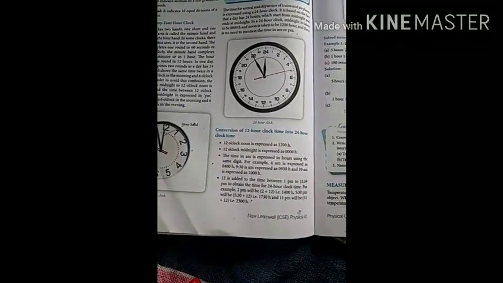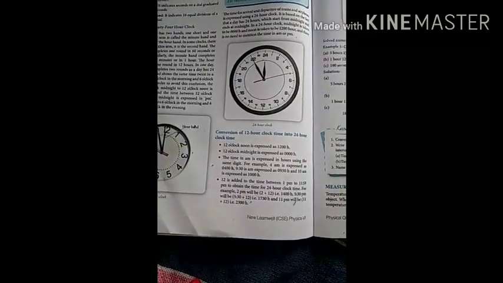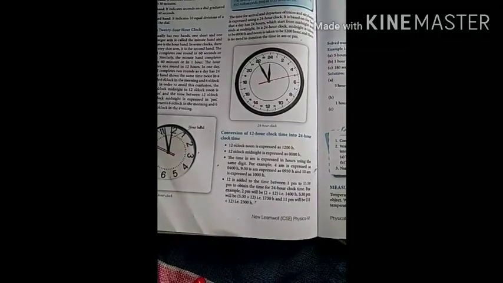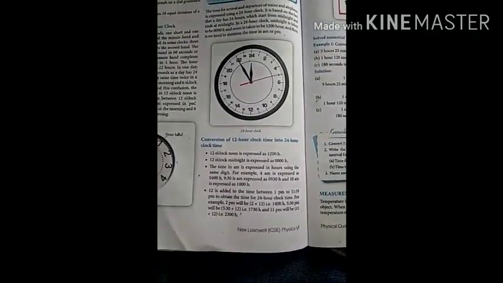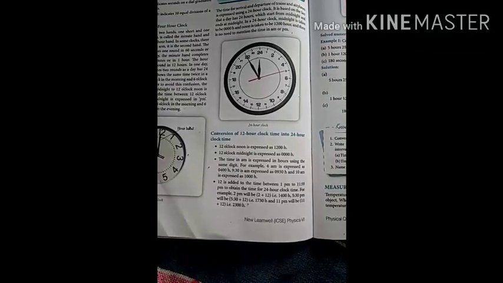10 AM is expressed as 10:00 hour. 12 is added to the time between 1 PM to 11:59 PM to obtain the 24-hour clock time. For example, 2 PM will be 2 plus 12, 14 hour. 5:30 PM will be 12 plus 5:30, 17:30 hour. 11 PM will be 12 plus 11, that is 23 hour.